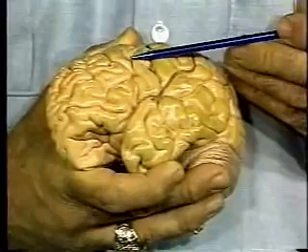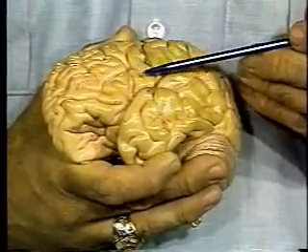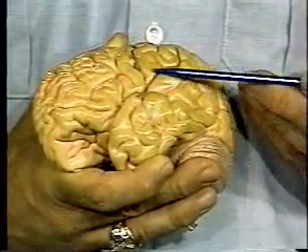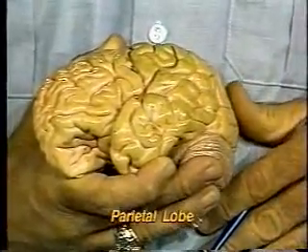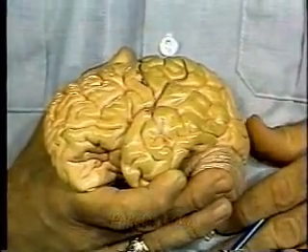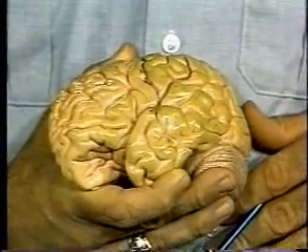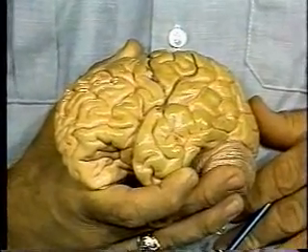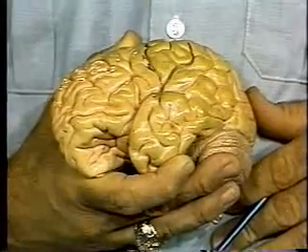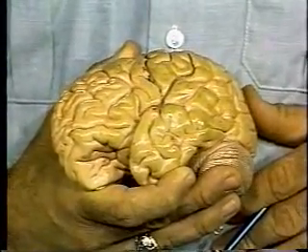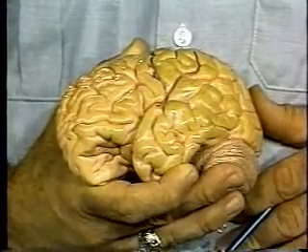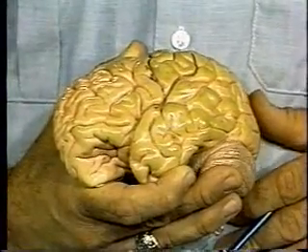The aspect of the cerebrum that is located beneath the parietal bone is referred to as the parietal lobe of the cerebrum. And though there are many, many activities that are governed by the parietal lobe, the primary activity that we associate with the parietal lobe is that of interpreting general sensations. Sensations such as heat and cold, touch, and pain.